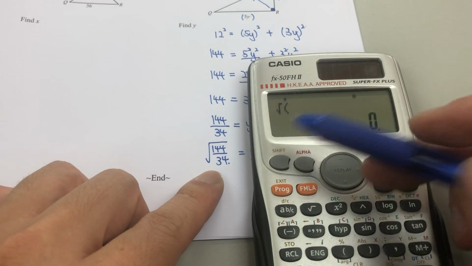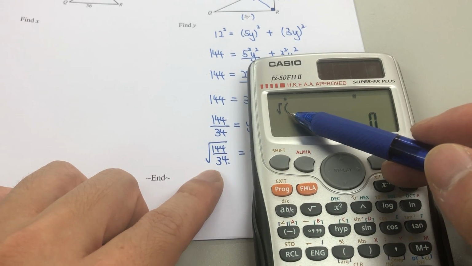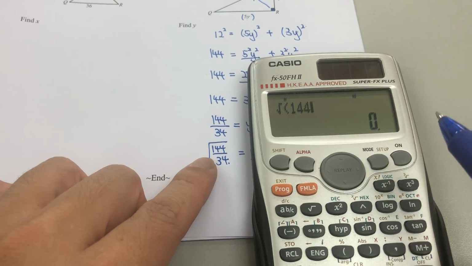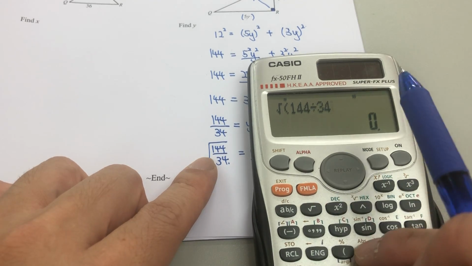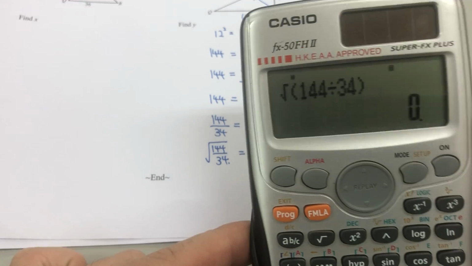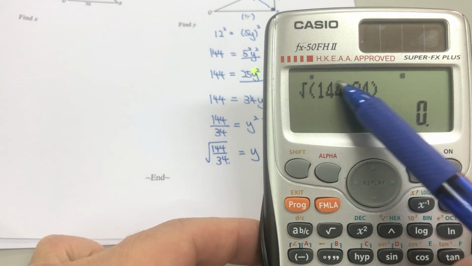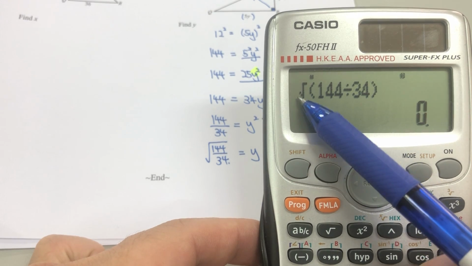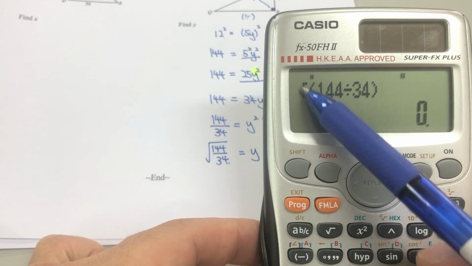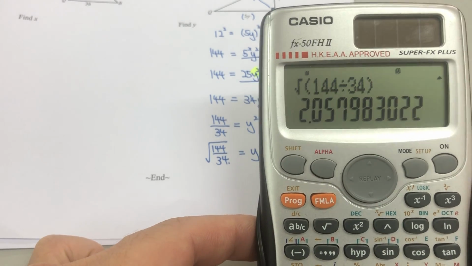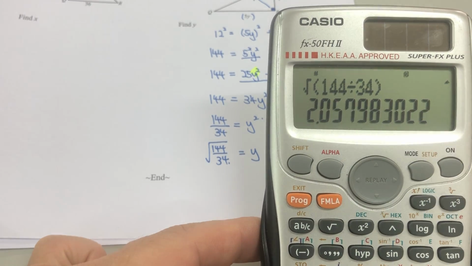Square root first. Square root, and then there's an open bracket, right? And then we have to calculate inside. We have 144 divided by 34, and the close bracket. Look at this. The calculator will calculate 144 divided by 34 first, and then take the square root of this answer. Okay, so that we have this value.